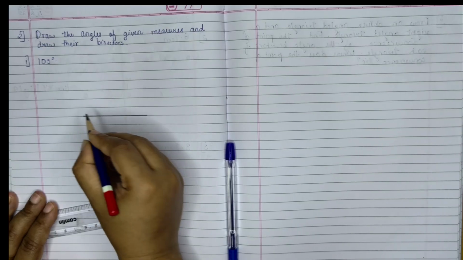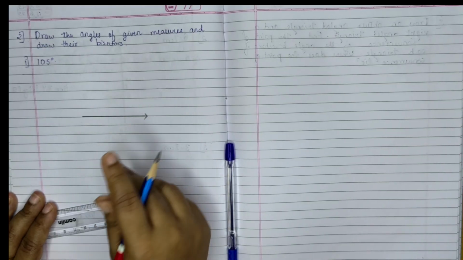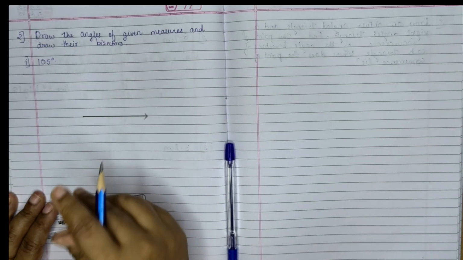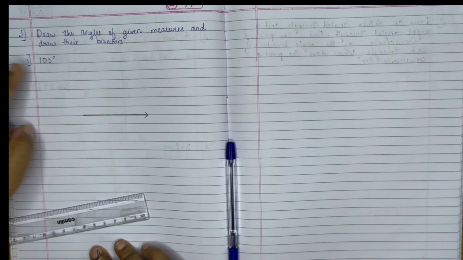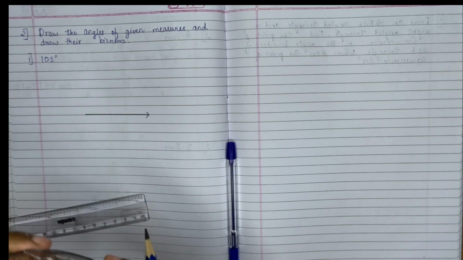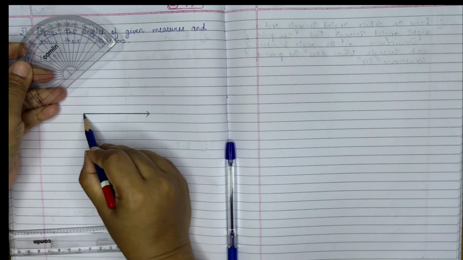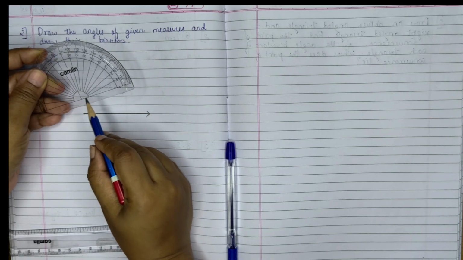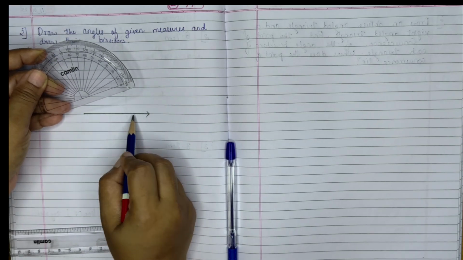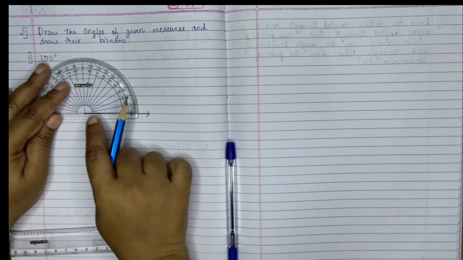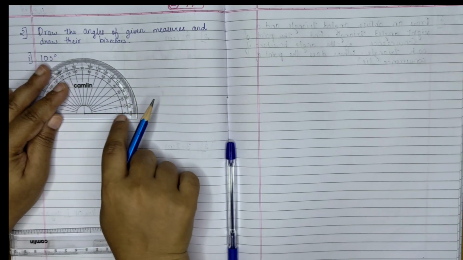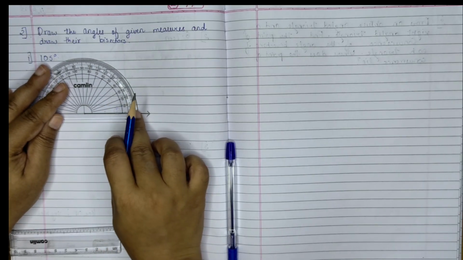Make a point on the left hand side and an arrow on the right hand side. Now we have to draw an angle of 105. Take your protractor. Now see, this point has to be here and the line has to be on the line which we have drawn.